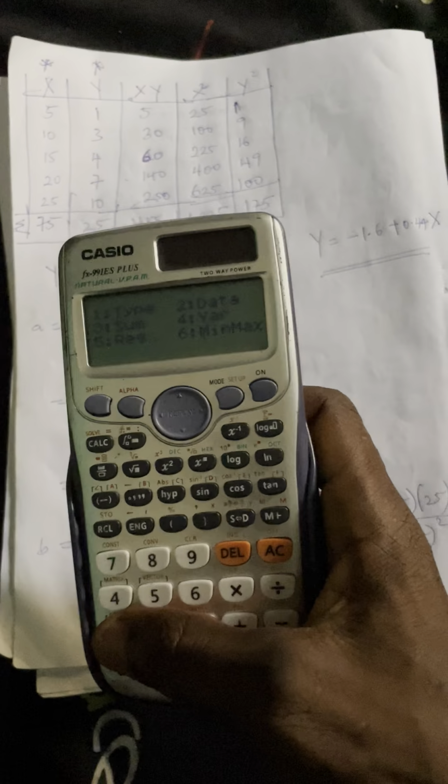Now, if you want to do your x on y, it is the same method, but the only thing you do is that for the x on y, you press your mode again. When you press your mode, you now press start, 3, press number 2. So the values you inserted, if you want to do x on y, you are going to interchange the values. All the values of x, you give it to y. All the values of y, you give it to x.